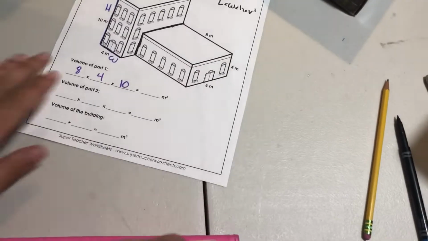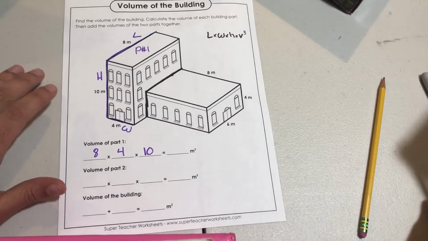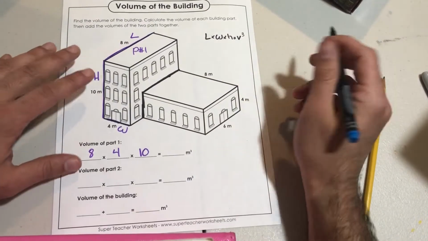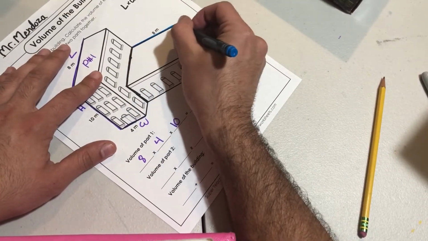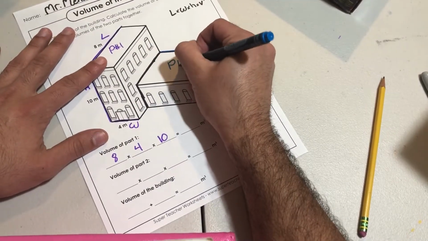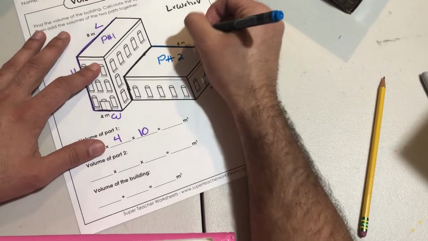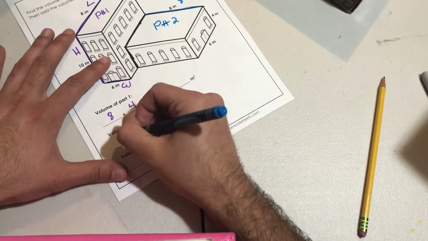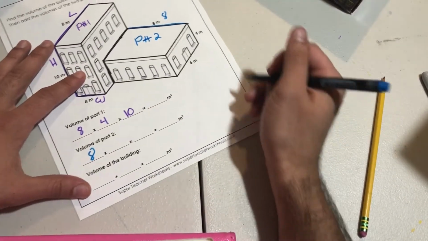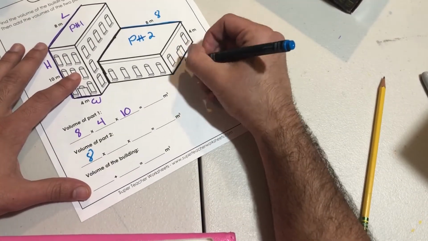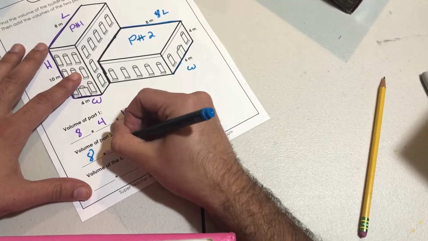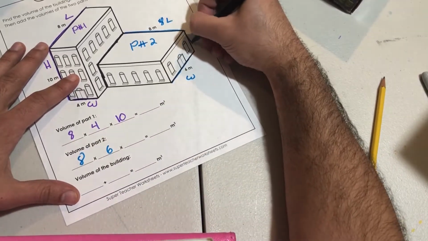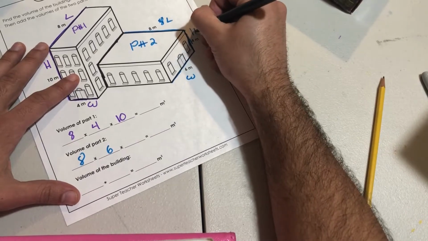So I'm going to come back down to our sheet over here. And I'm going to take the blue marker, and we're going to locate the length, the width, and the height of my part number 2 of this figure. So my length is 8. I'm going to fill it in as I locate each part. My width is 6. There we go. And my height is 4.